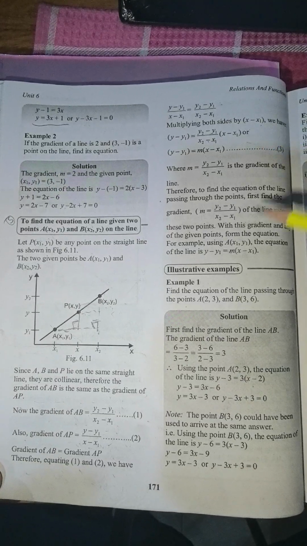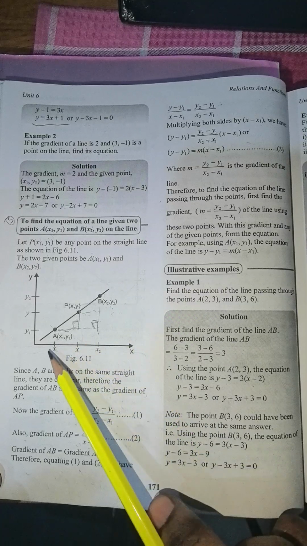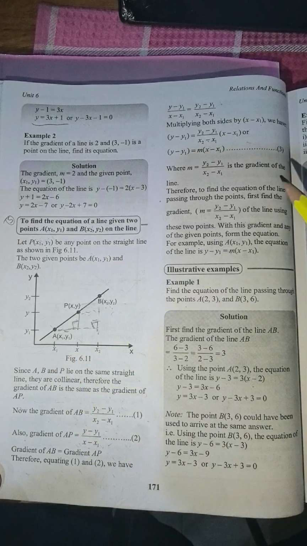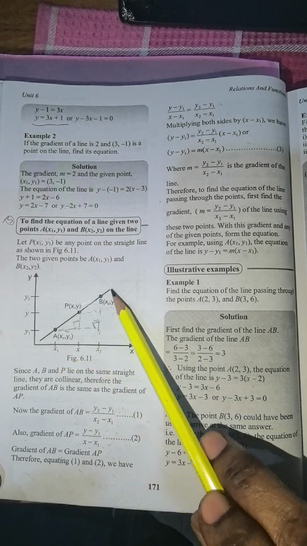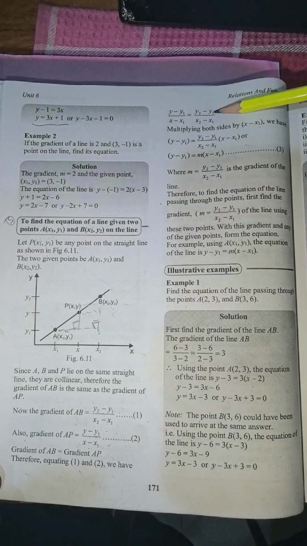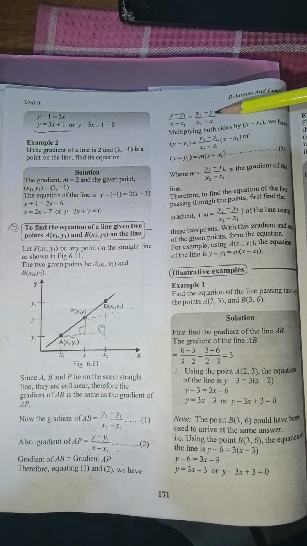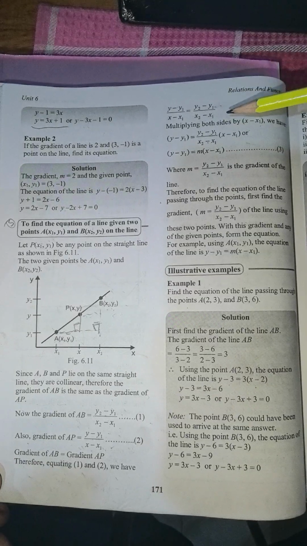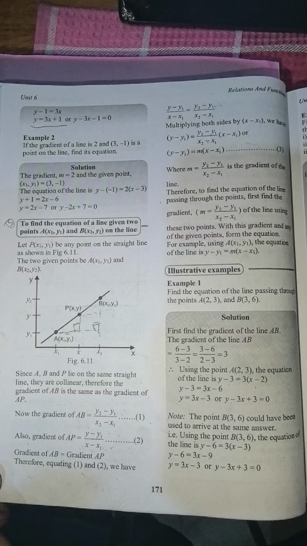So, if the gradient along a line is the same along all the points, then if you have found AB and then AP, they are the same. That's what we have established here. So we equate the two. After equating the two, now we do normal mathematics, which means we are now veering into the equation of the straight line. We have seen previously that when we got something of this sort, we made y the subject of the equation.